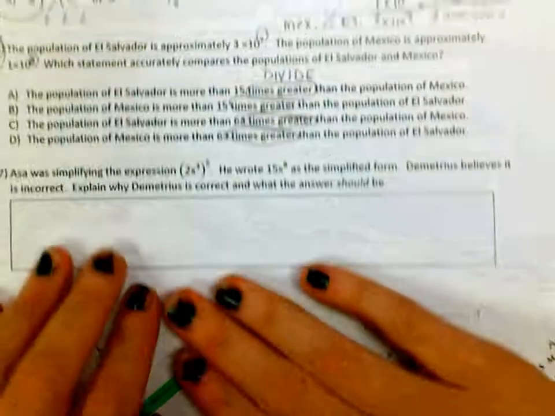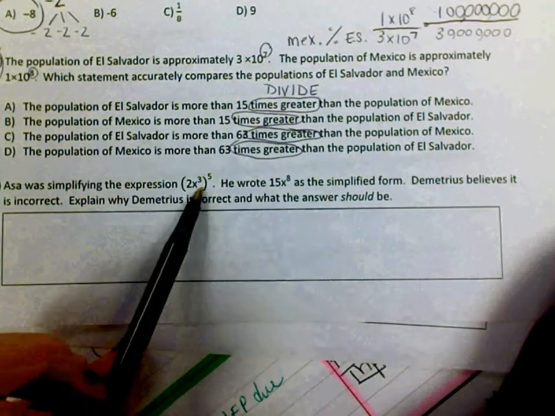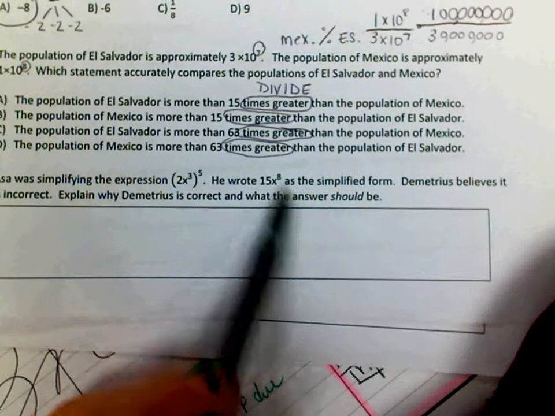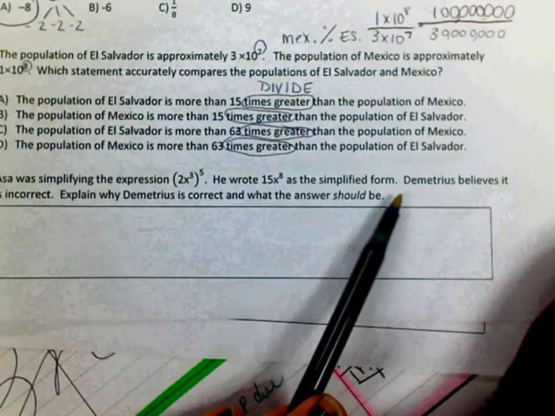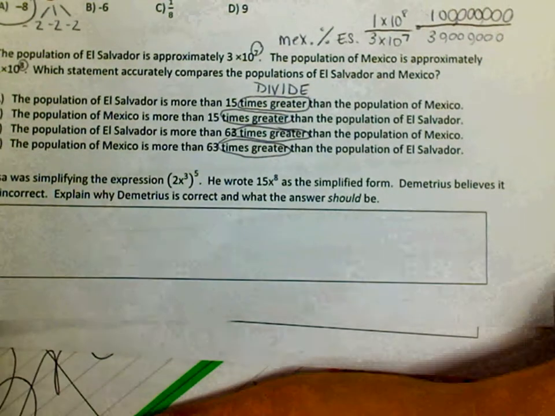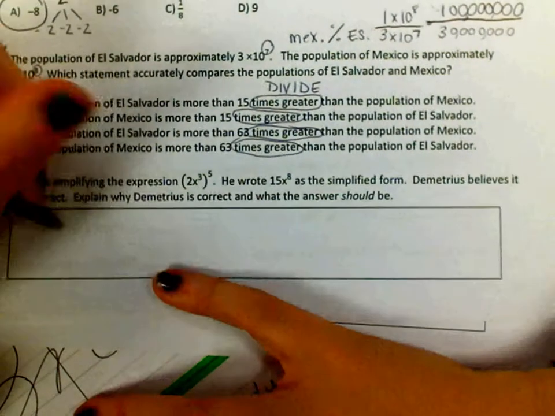Okay. Number 17. Asa was simplifying the expression (2x to the 3rd power) raised to the 5th power. He wrote 15x to the 8th power as a simplified form. Demetrius believes it is incorrect. Explain why Demetrius is correct and what his answer should be. Okay, so let's do what the answer should be first.